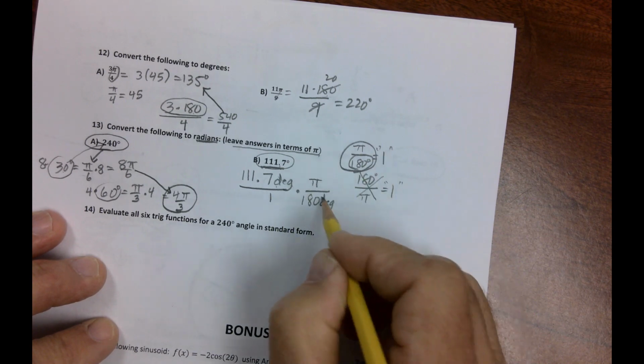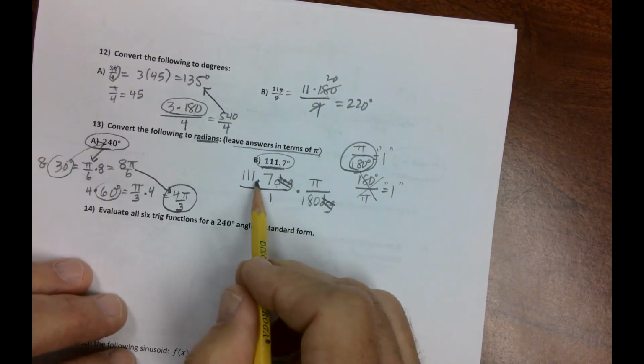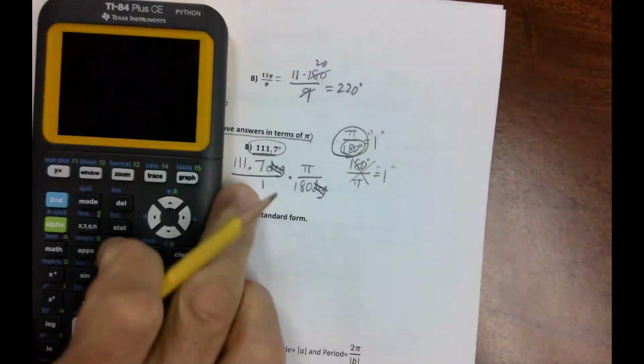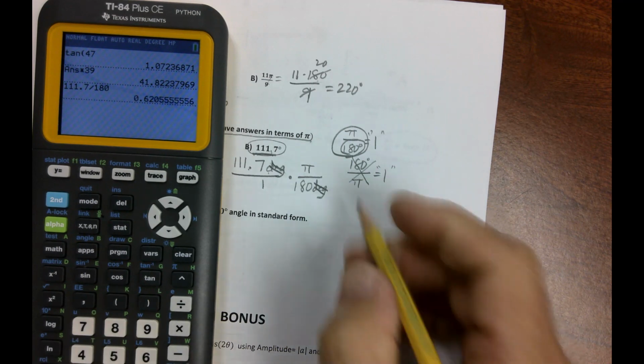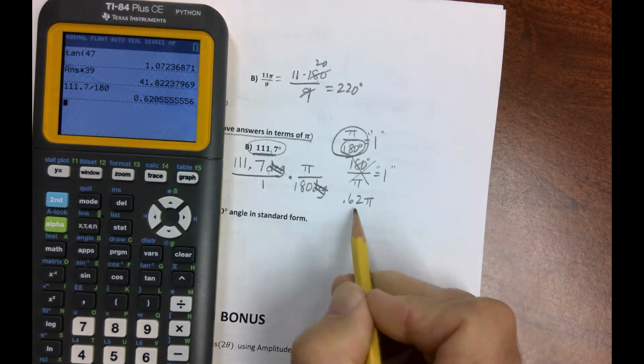So my degrees cancel, and now I would get 111.7 divided by 180. So I'm going to take care of that right now. 111.7 divided by 180. So this would end up being 0.62 pi.